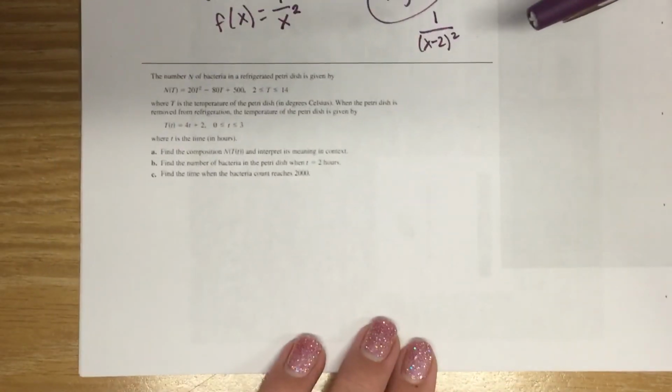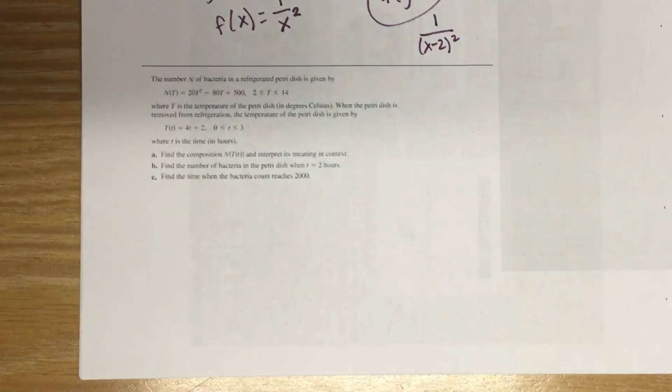All right, who's going to be scared of the word problem? Not me today. I hope not you.